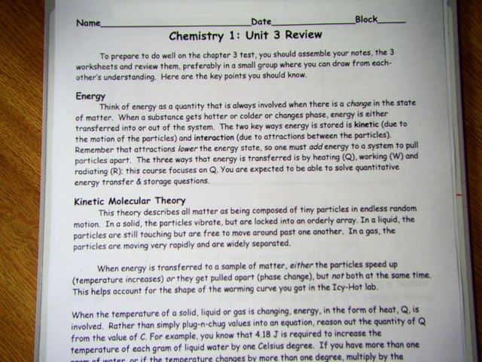Now we're going to go over the review for the Unit 3 test, energy transfer and storage. The first page is just a reading, basically, the ideas that are covered in Unit 3.